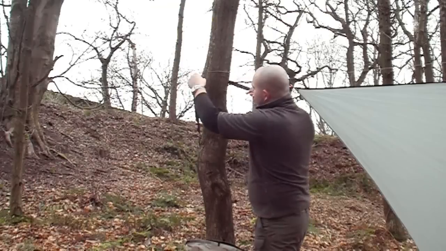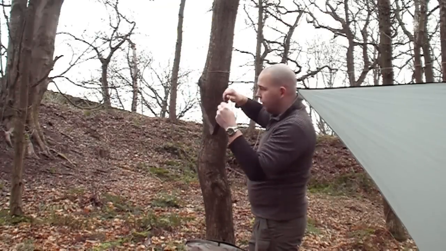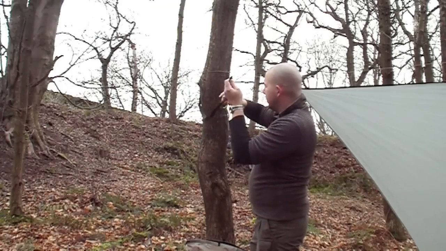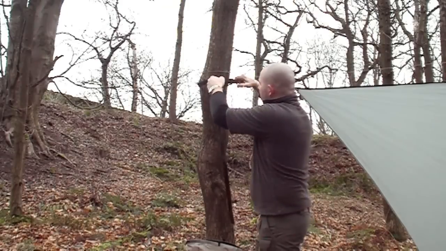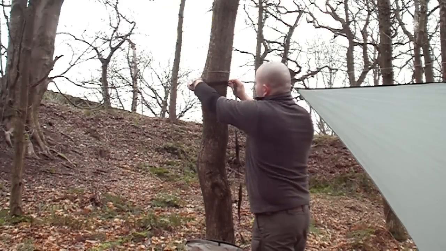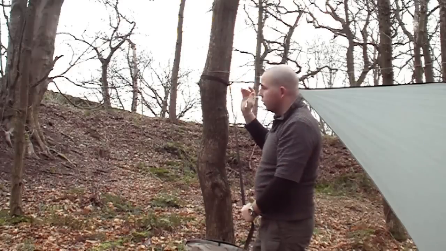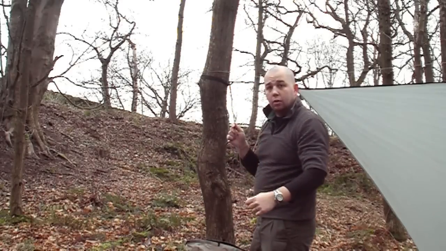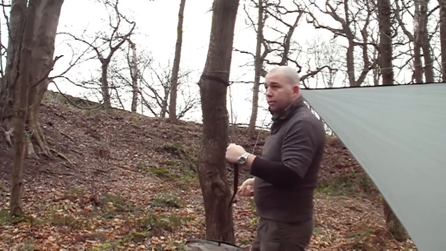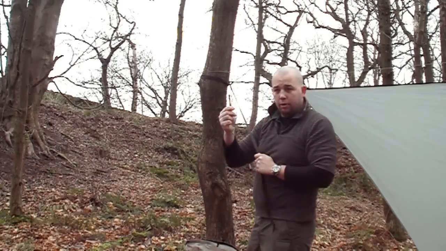Pass a loop around the tree, take your free end, pass it through the loop. And again, cinching it up tight and cinching it up in the centre of the tree so it's parallel with your tarp cord. Next thing we're going to do is we're going to put a marlin spike hitch in and we're going to place our toggle.